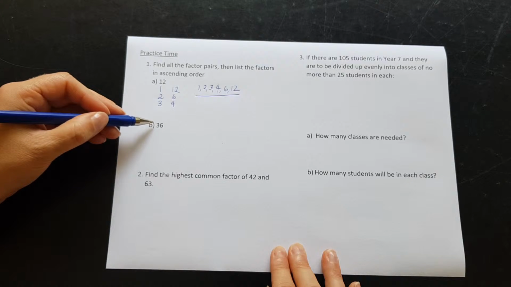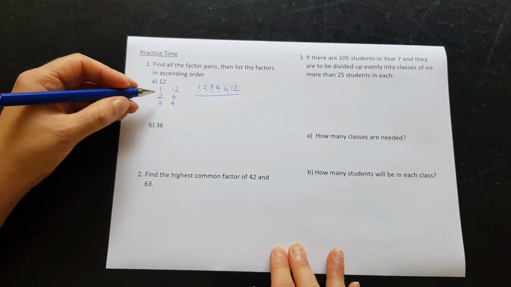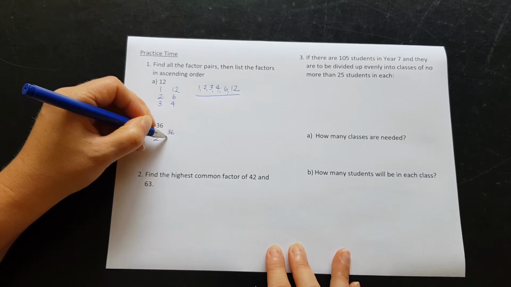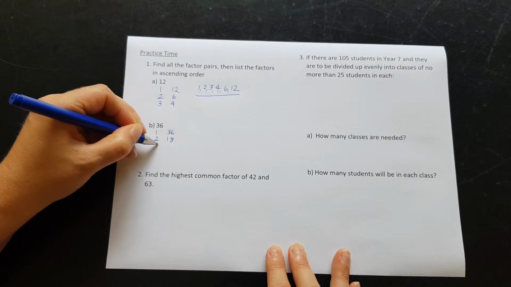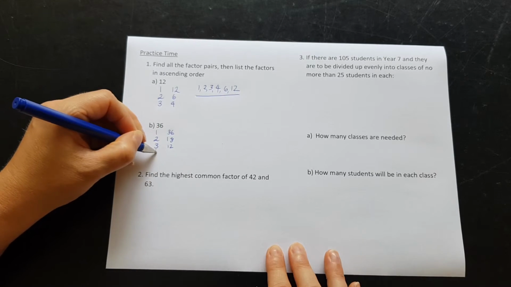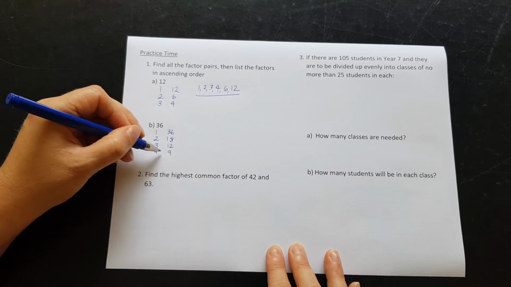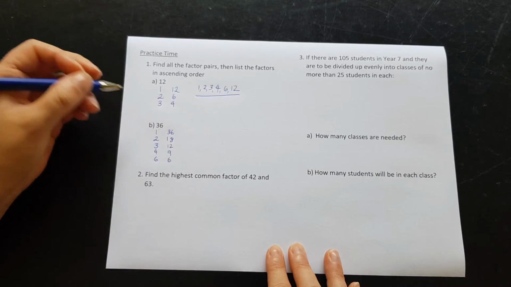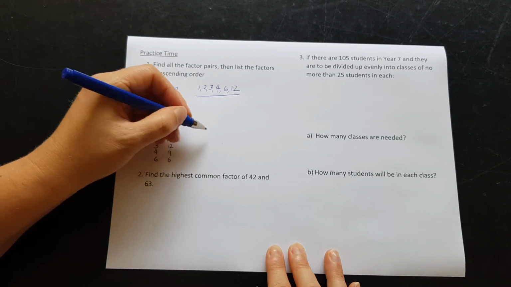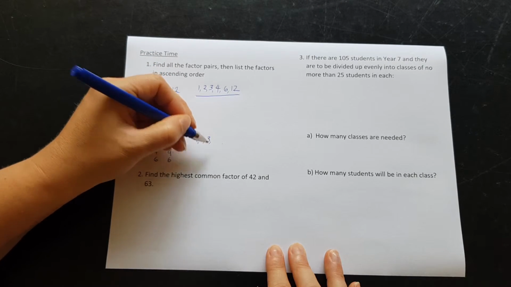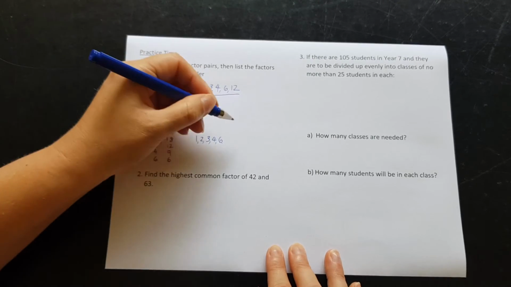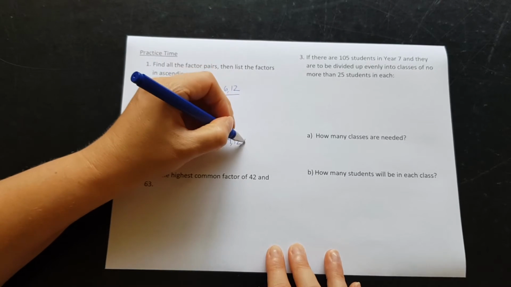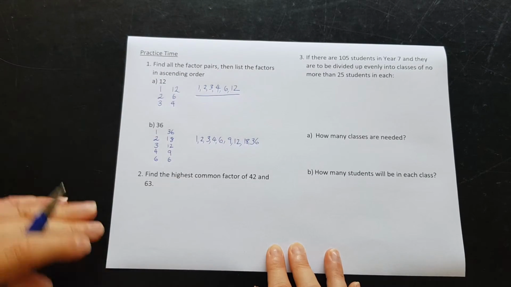For B, for 36, the factor pairs would be 1 and 36, 2 times 18, 3 times 12, 4 times 9, 5 is not going to work, and 6 times 6. Now we don't need to write the 6 twice when we write our list. We go 1, 2, 3, 4, 6 just once, 9, 12, 18, and 36.